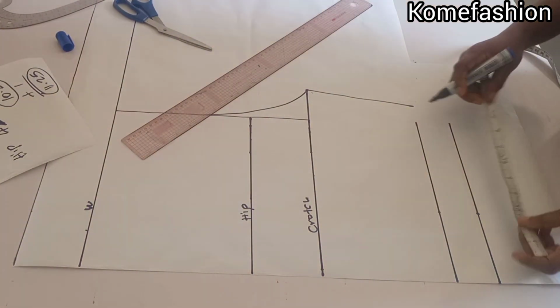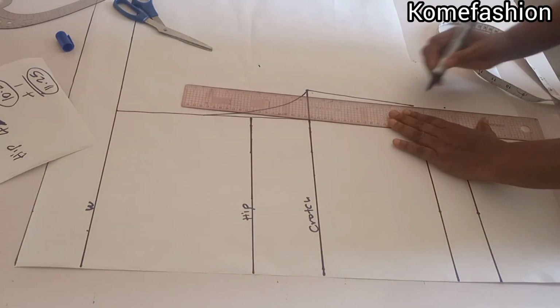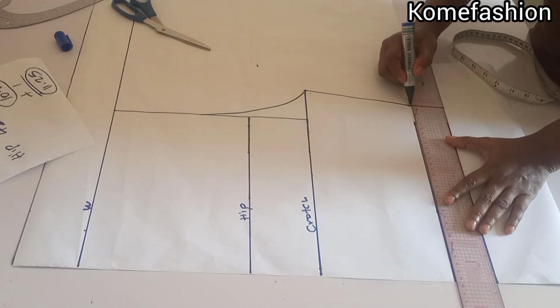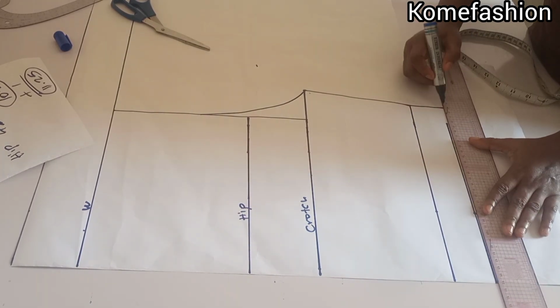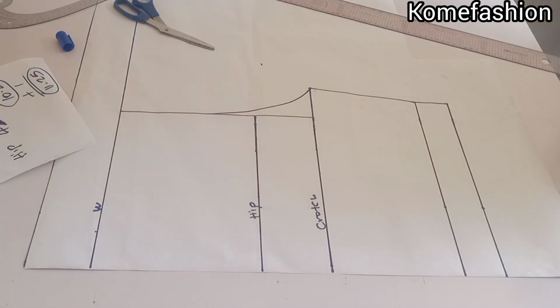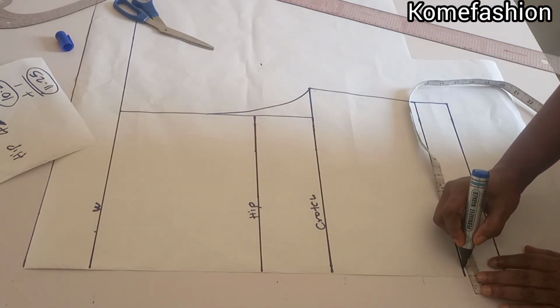So I'm going to go ahead and do the same thing for the lower part. You can see that it stops at the full measurement of the short. Then from there I connected to this extra 2 inches again. It's just to make sure that the line from the full length of the short to the hem is straight, so that when you're folding it is easy for you.